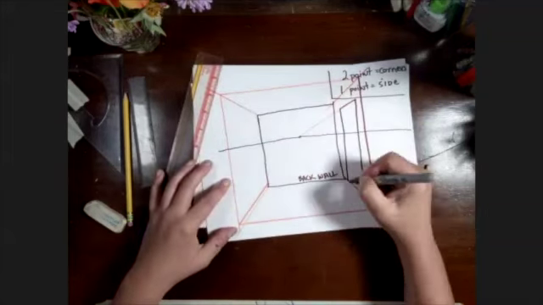What about a window? Let's see, window. Switch colors. Window will be a little bit lower than the door usually. And it also has to be in perspective. Big window, like that.